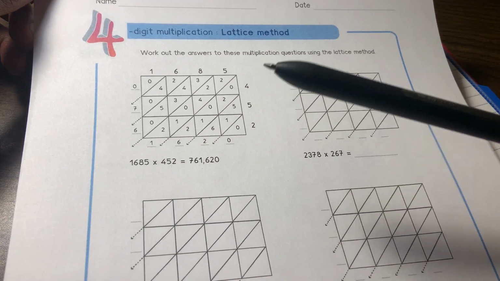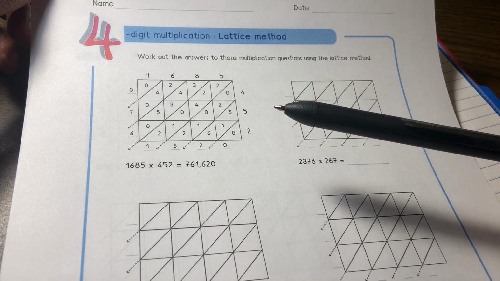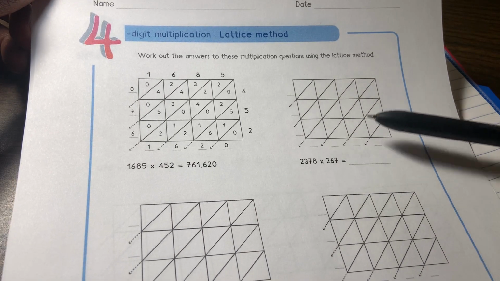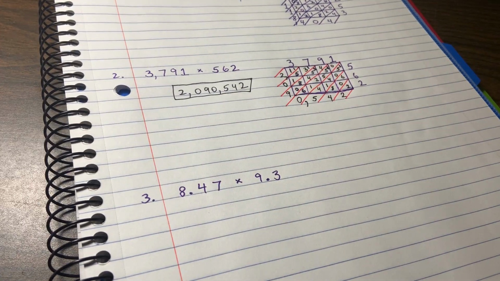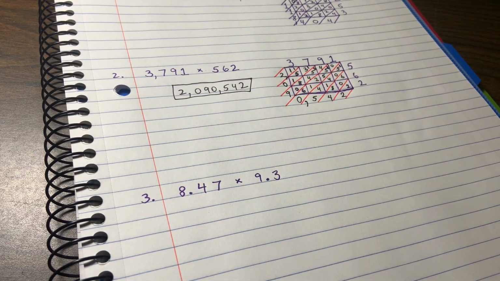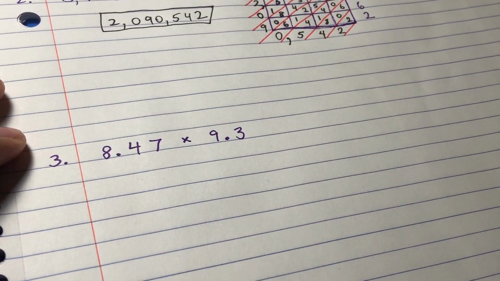But before I end this video, I want to show you one last thing. Some of you might be wondering, Mr. B, how do you multiply decimal numbers using lattice? Let's do it. Okay, here's a decimal problem. 8.47 times 9.3.